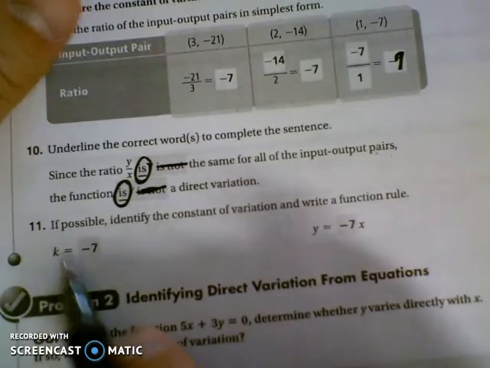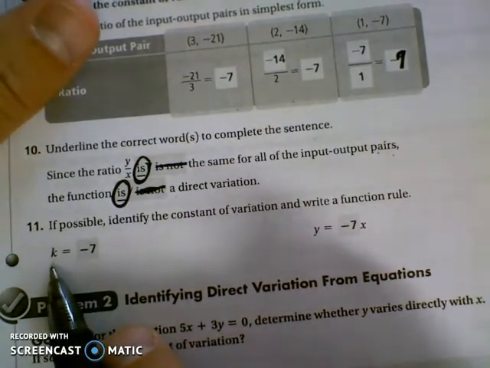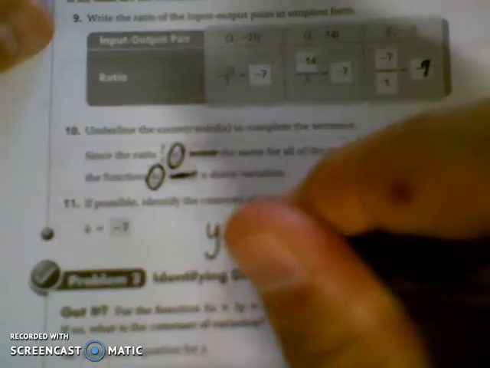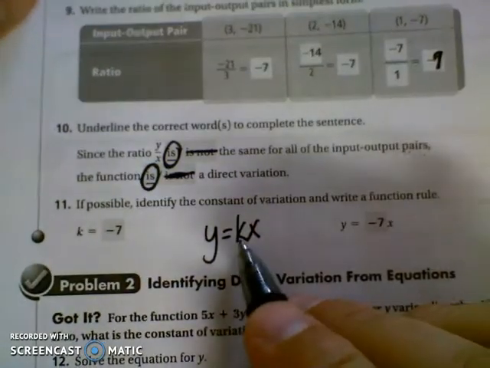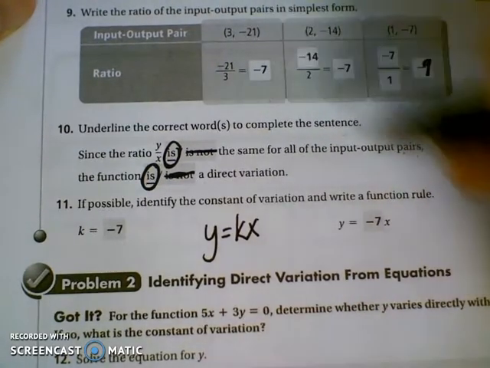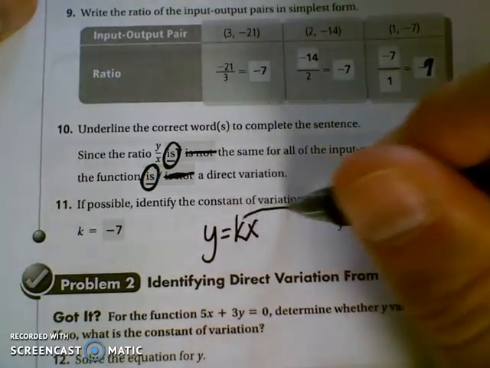So we divided them all, we got negative 7 for all the k's. So to write the function rule, and remember the function rule is y equals kx, where k is the constant. And you put in the constant, when you divide them all, you get negative 7. So we're putting in negative 7 for that k right there.